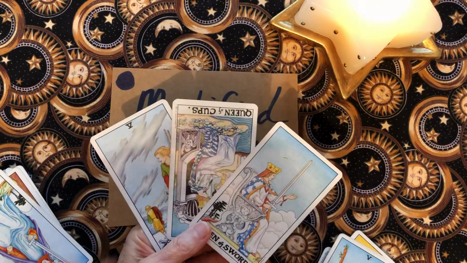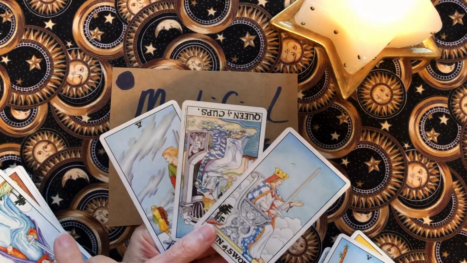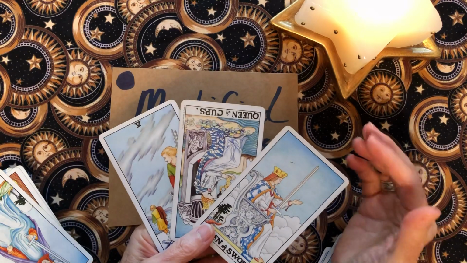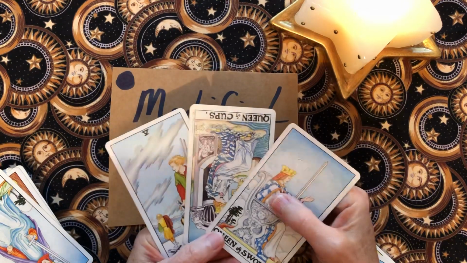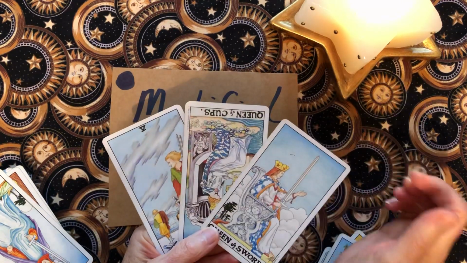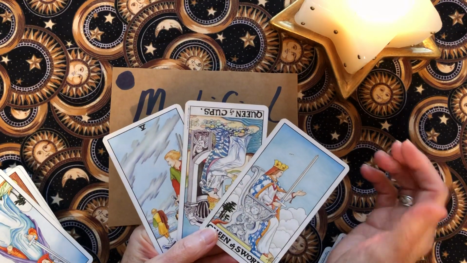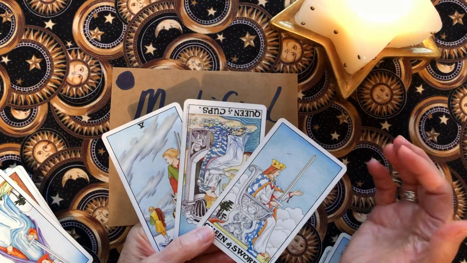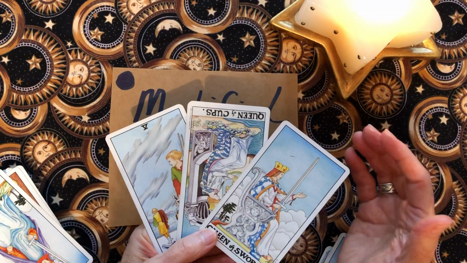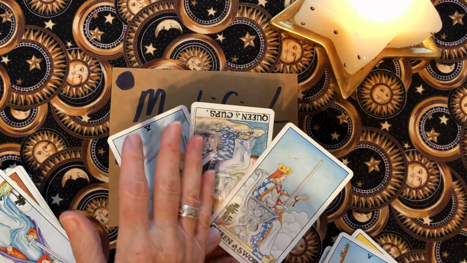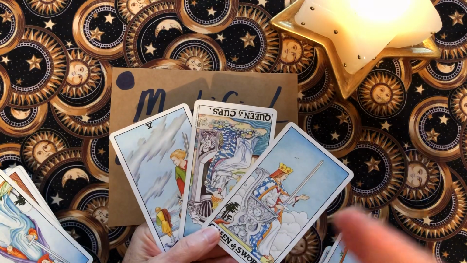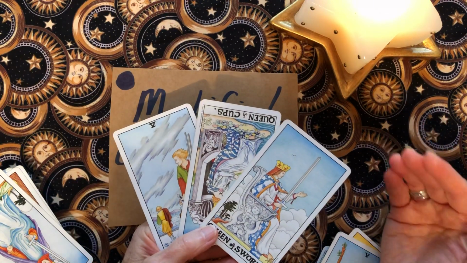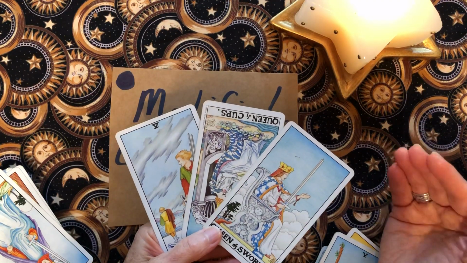Here's where it can become a little tricky. The Queen of Swords can very well represent another person in your client's life, or it can indicate an alter personality. It can indicate that your client wishes to be more like the personality traits of what the Queen of Swords indicates.